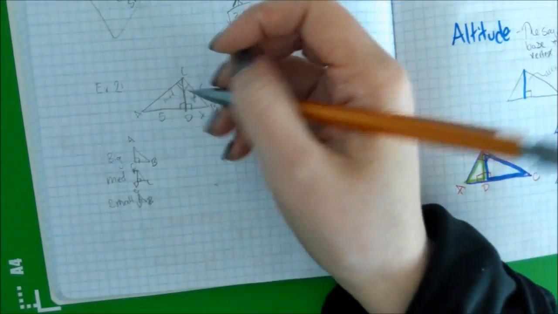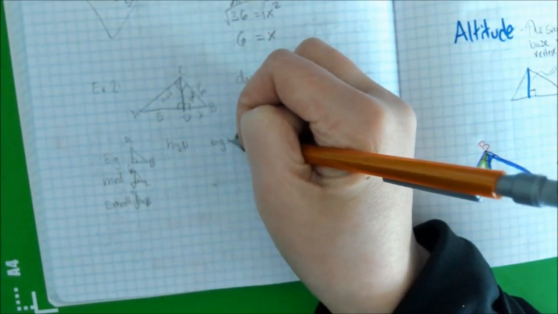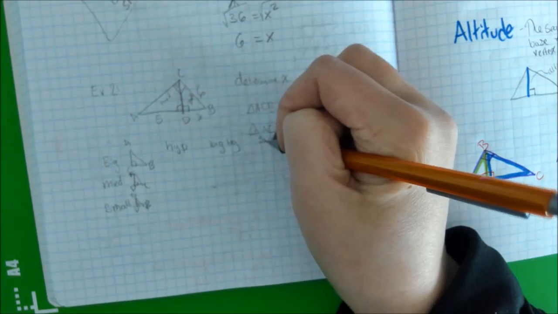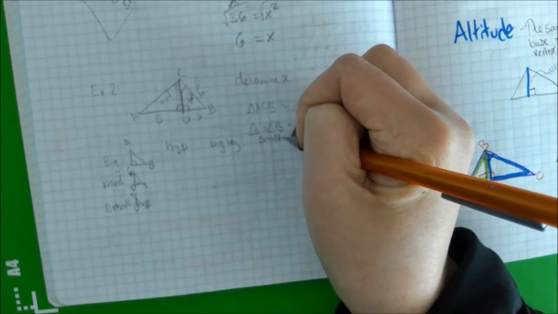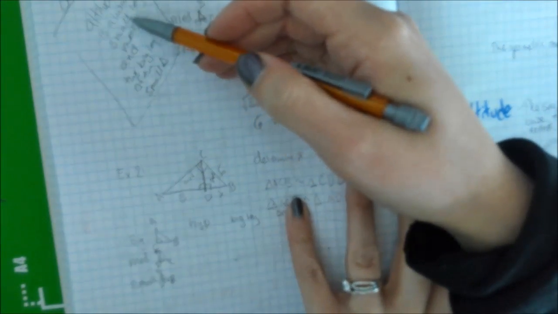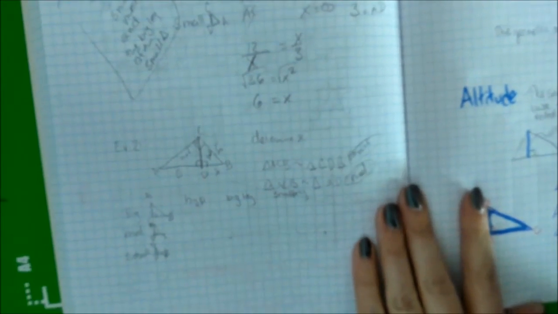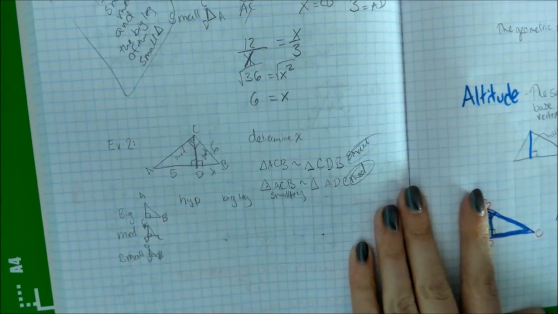Alright, so now I want to set up hypotenuse, big leg, small leg. And I want to remember that the altitude is always, let me get this to focus here. Not focused. There we go.